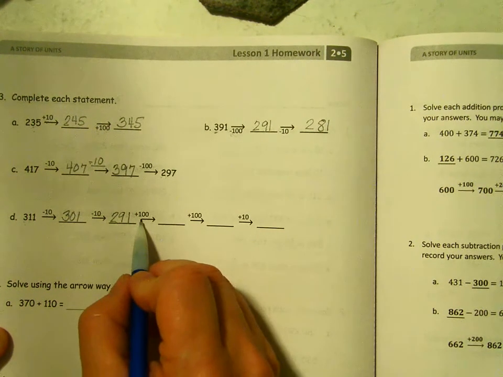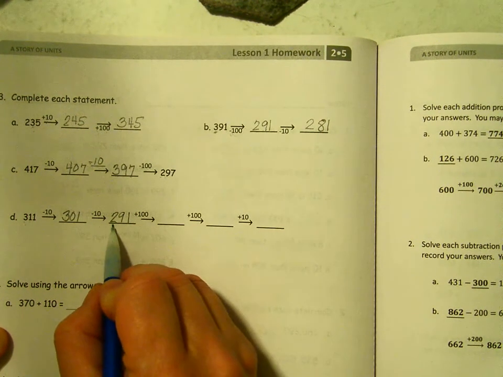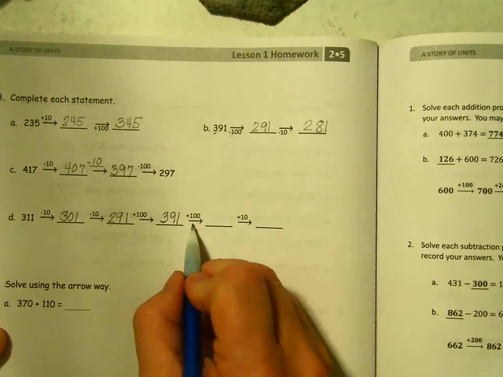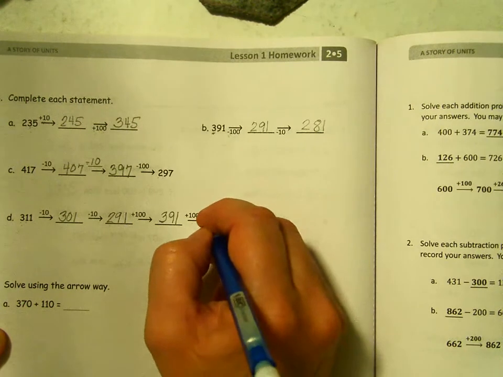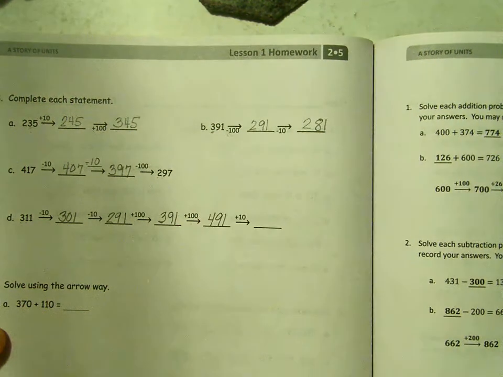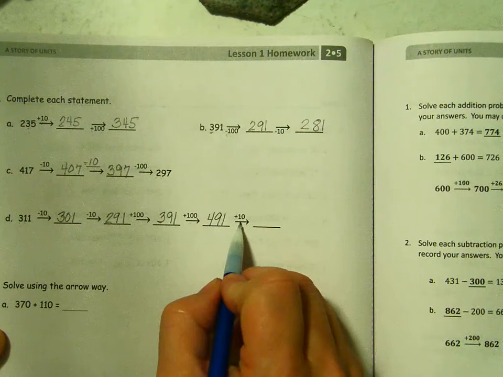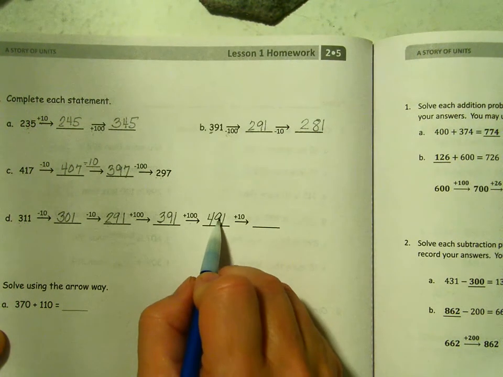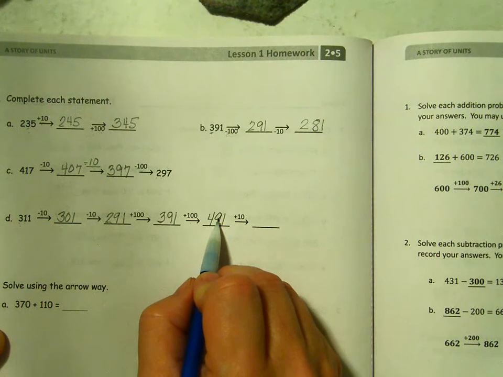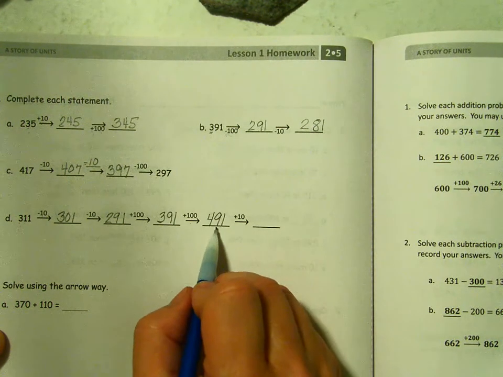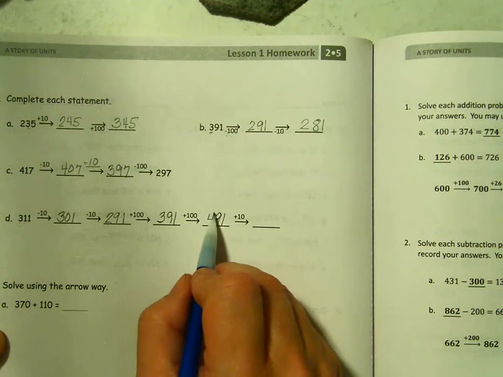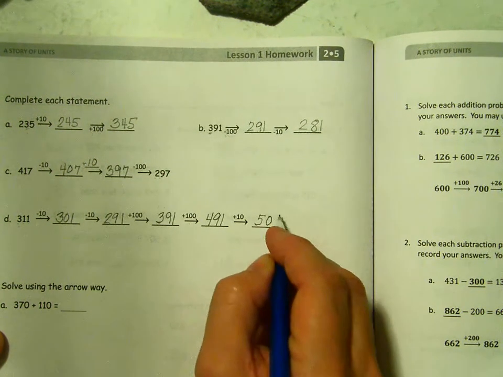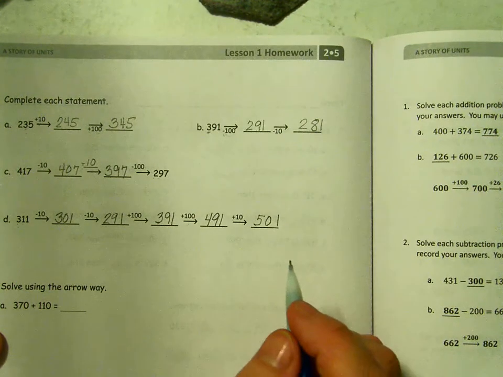Now we're going to add 100. If we add 100 to that, we have 391. If we add 100 to that, we have 491. And now they want to just add 10. So if I add a 10 to this, I'm going to compose 100. That will be 10 10s, which is another 100. So I'm going to have 500, no 10s left, and 1 1.